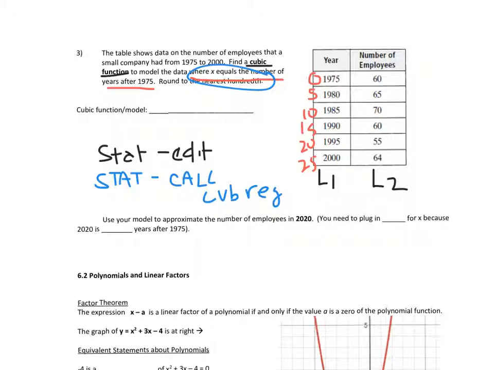So with the cubic, I actually get an A, B, C, and D value. So if I round to the nearest hundredth, I'm going to have y equals 0.01x cubed, because A is 0.01, minus 0.38x squared, plus 3.54x, and then plus 58.96.